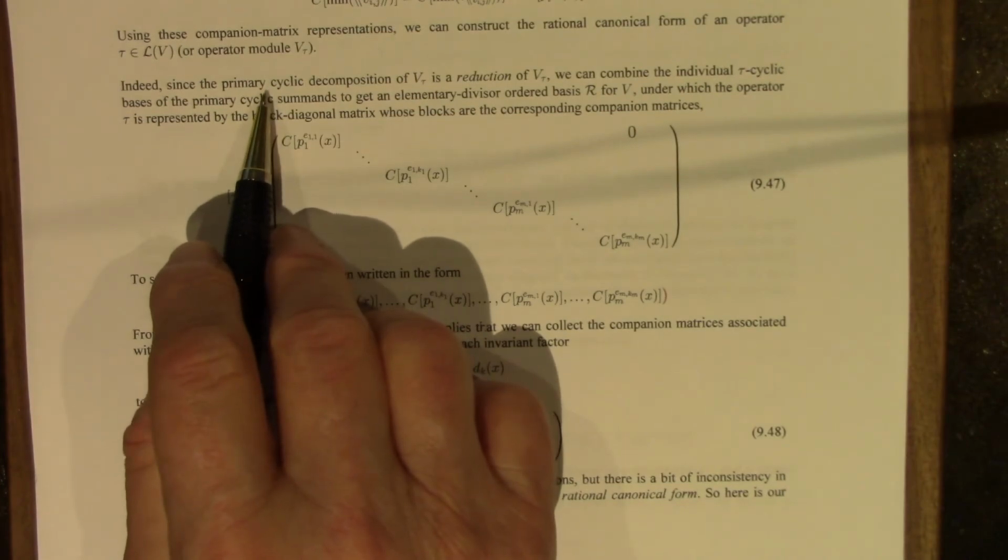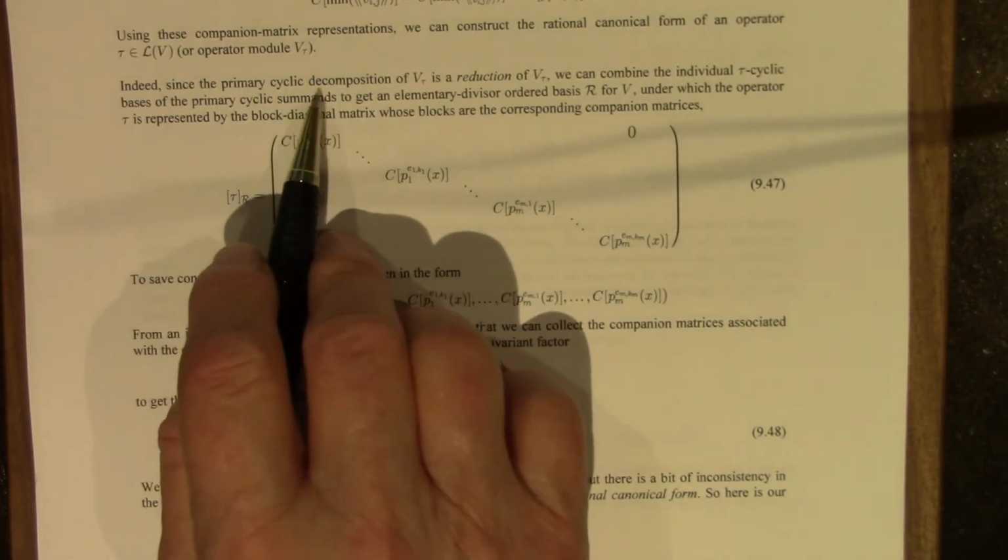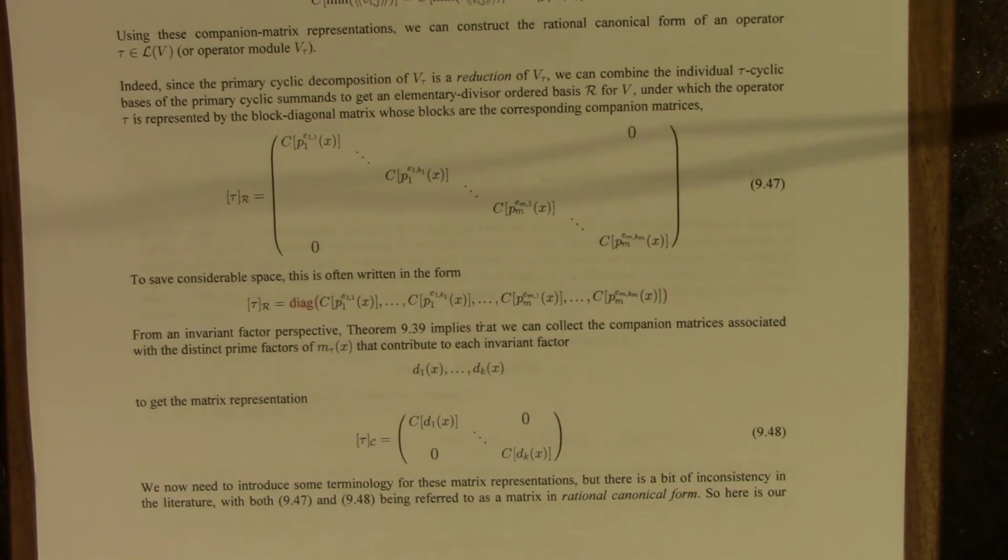So all we have to do is note that since the primary cyclic decomposition is a reduction of tau, we can combine the individual tau cyclic bases into a large ordered basis for the entire operator module, something we called the elementary divisor ordered basis earlier in the lectures.